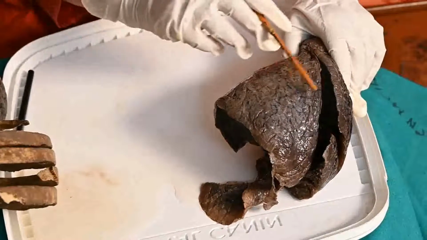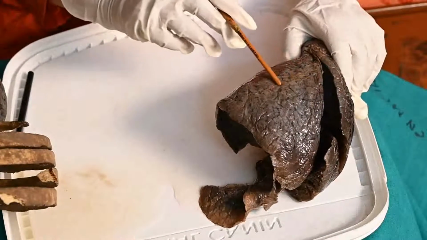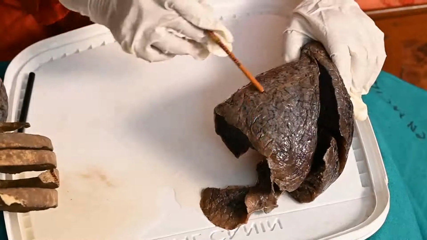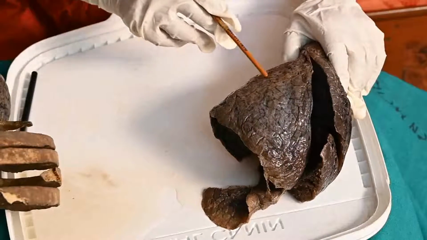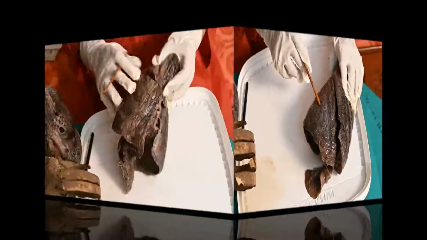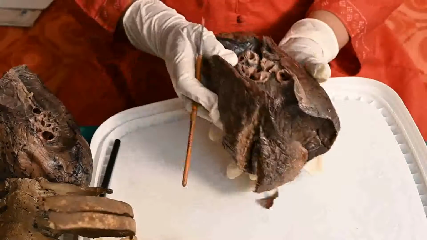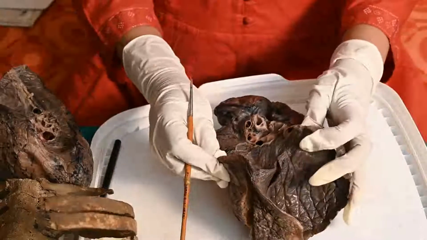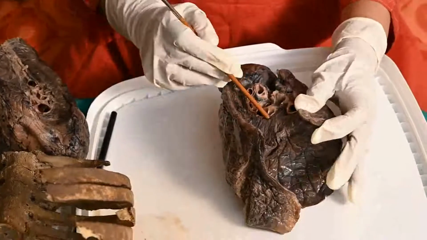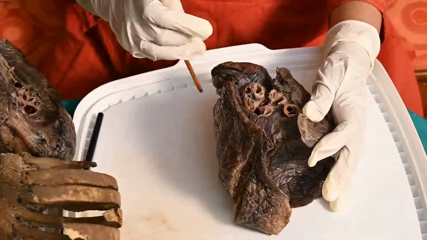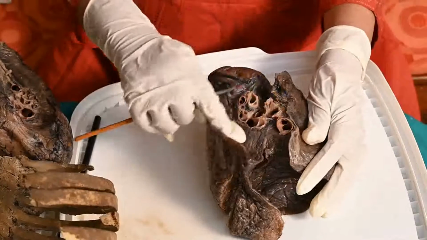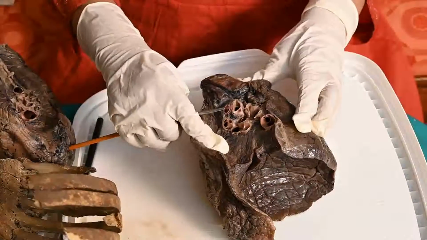You will see the shiny surface, because this is the visceral pleura, which is also known as the pulmonary pleura. Now you will see the medial surface, which is marked by an impression, and this triangular impression is known as the hilum of the lung.